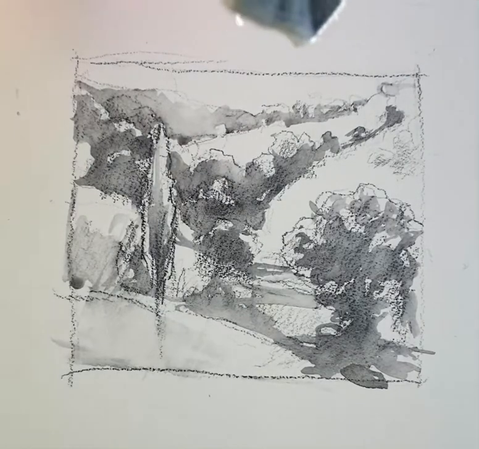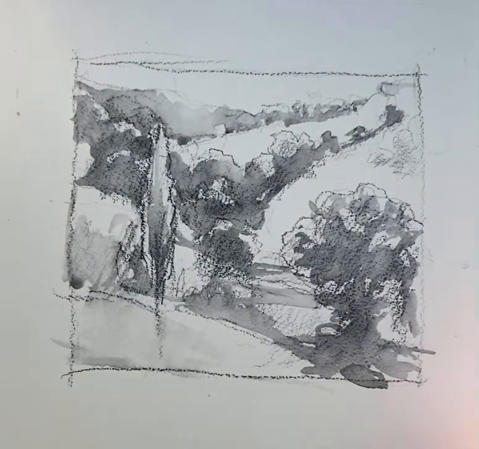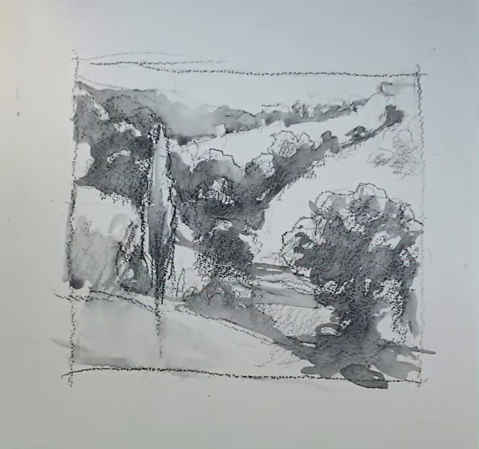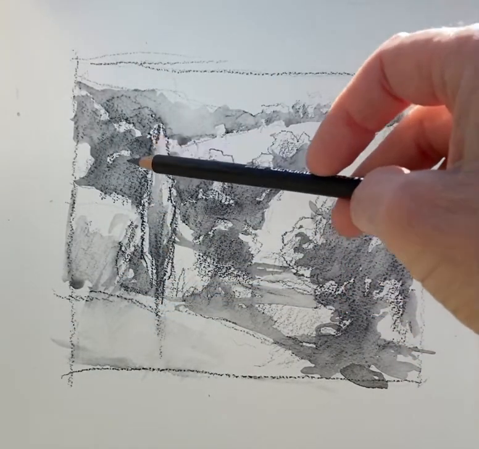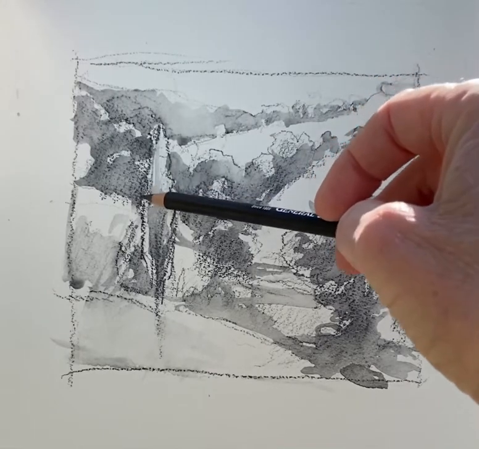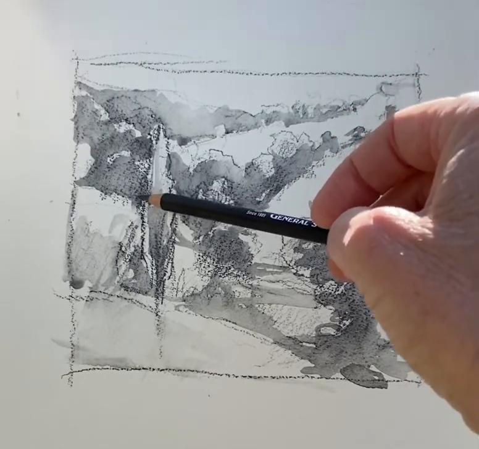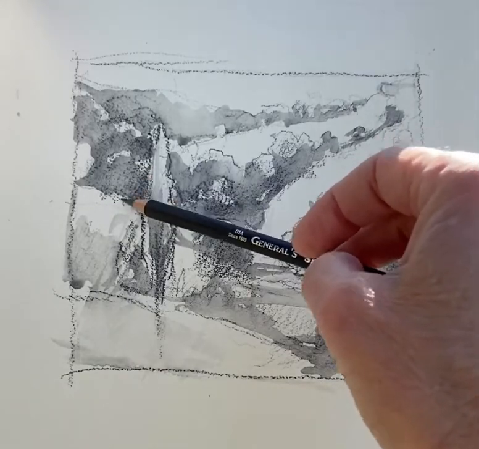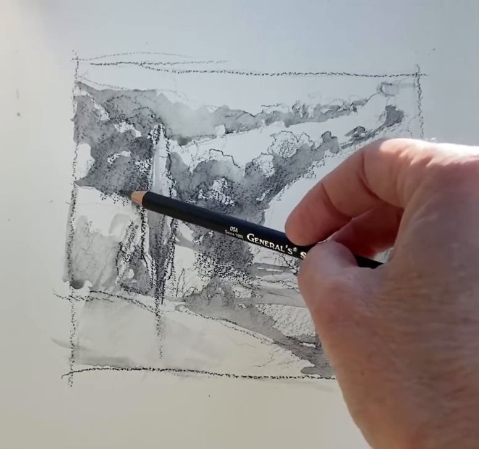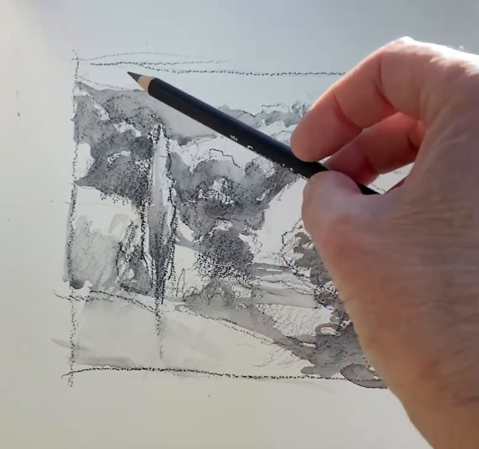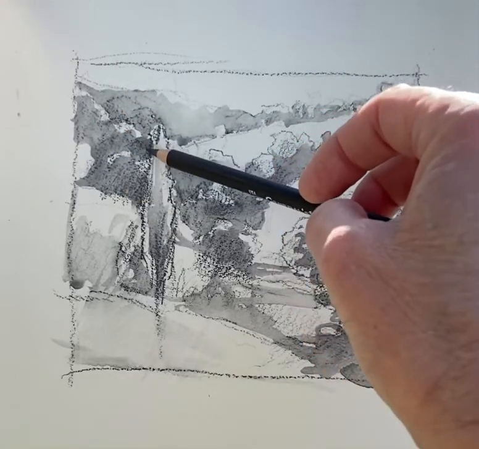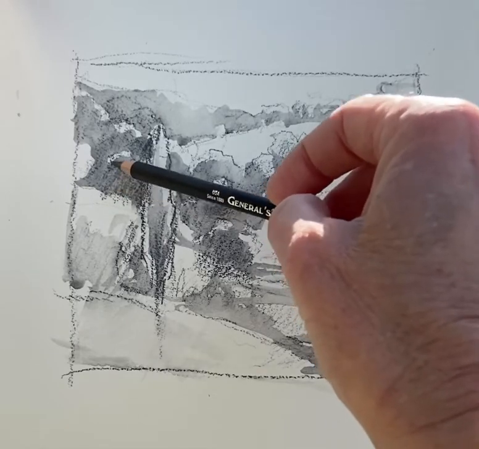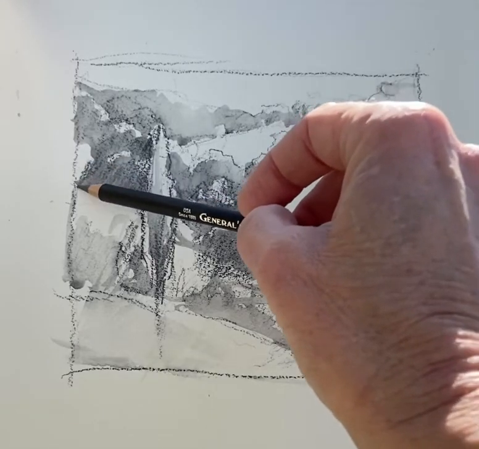Okay, at this point, you can go back in with your graphite pencil and restate some of your darker values. So right here we've got a nice dark value right here behind the tree. It's the shadow area underneath other canopies. There we go.